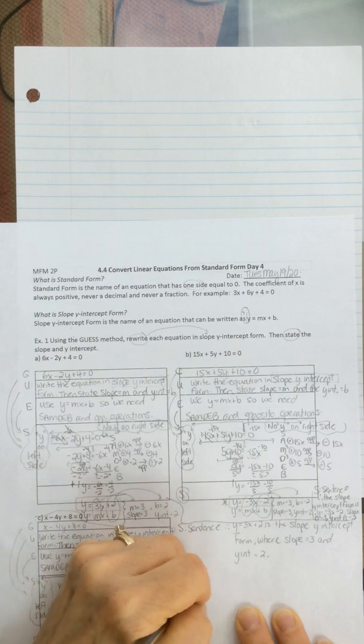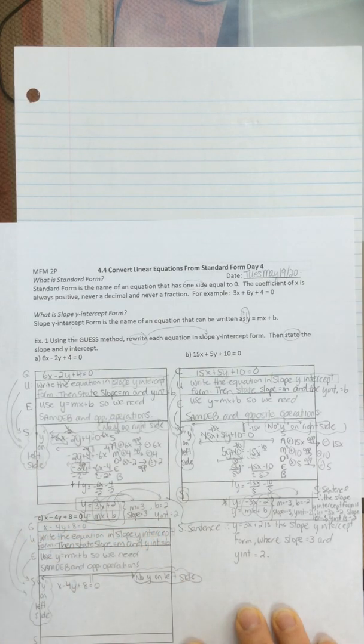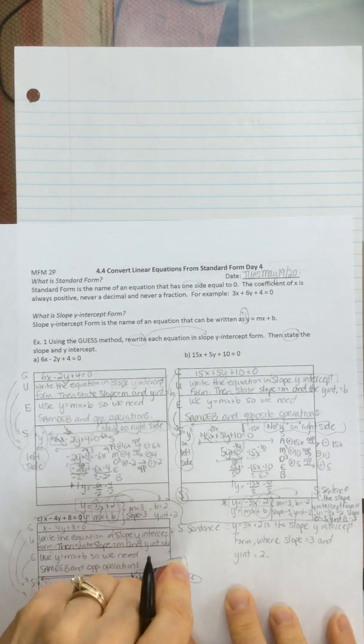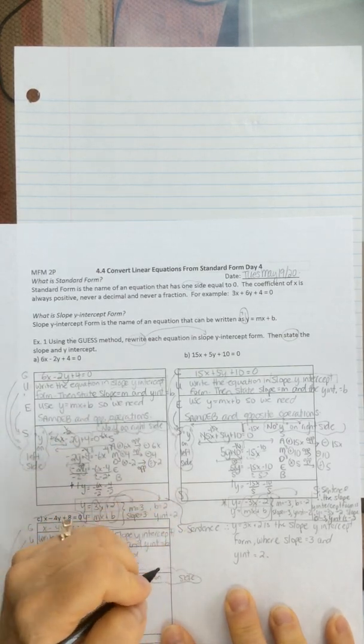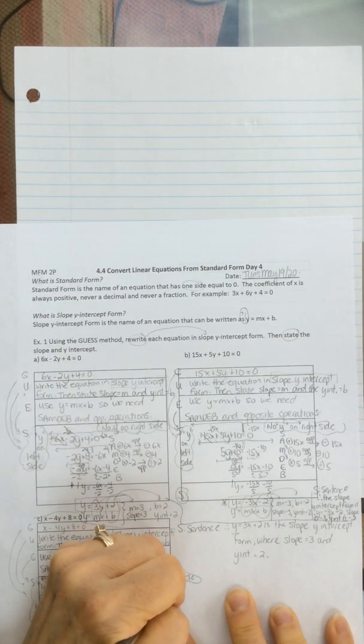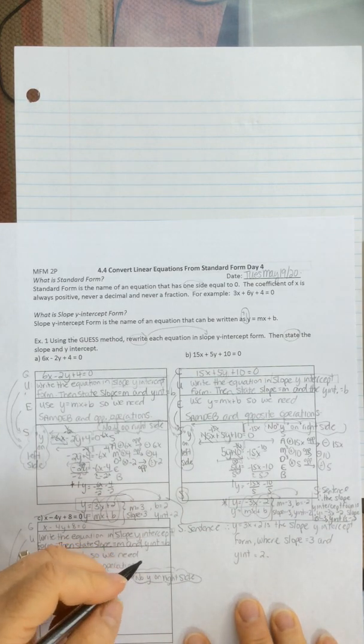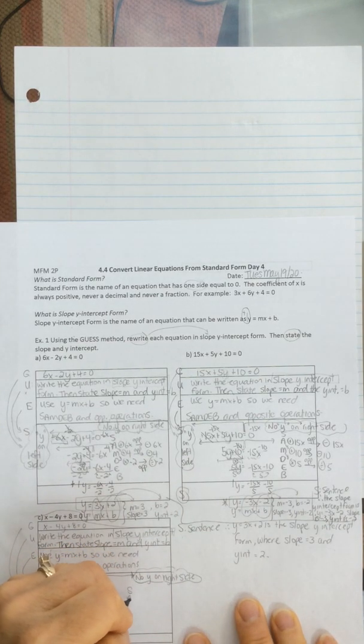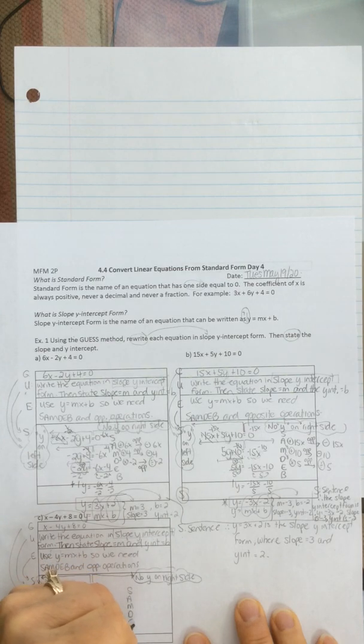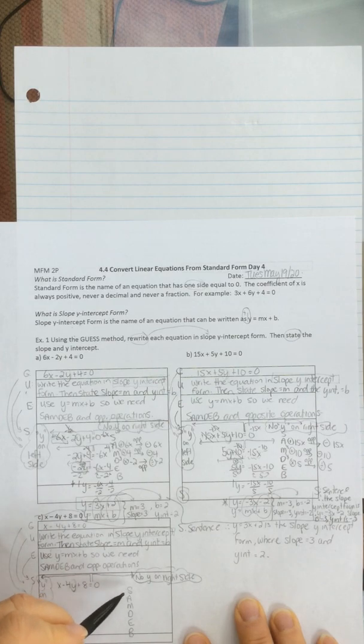Put that in a bubble so we know that's the rule. Or no y on right side. Alrighty, so we need the list of SAMDEB. We know that that's BEDMAS, B-E-D-M-A-S, SAMDEB spelled backwards.